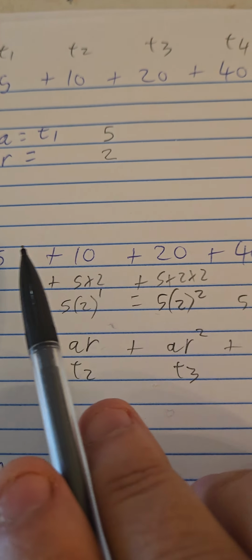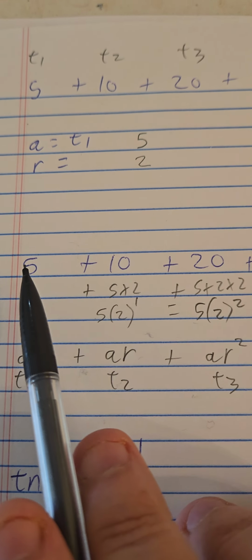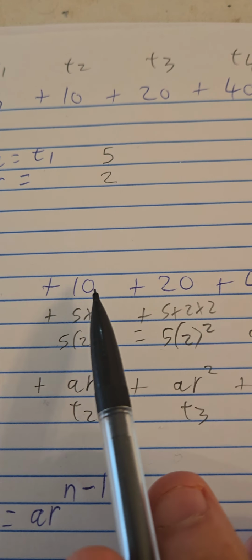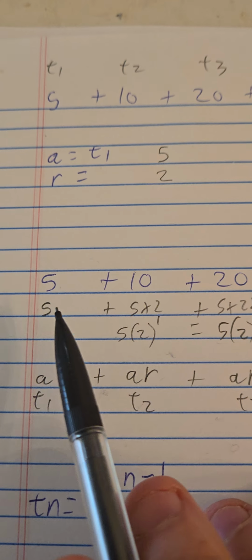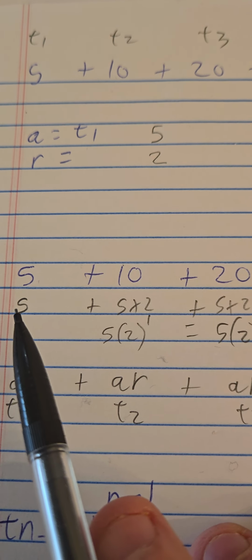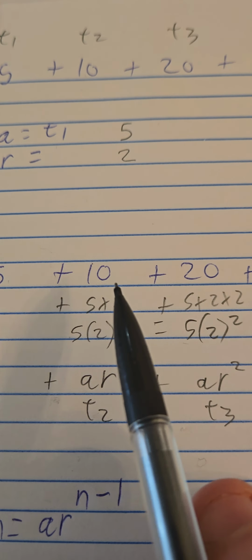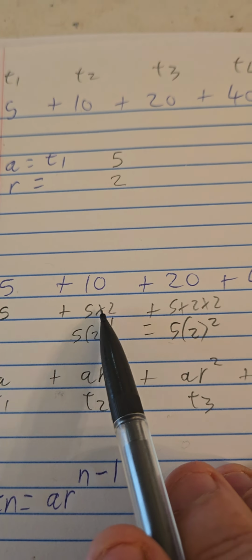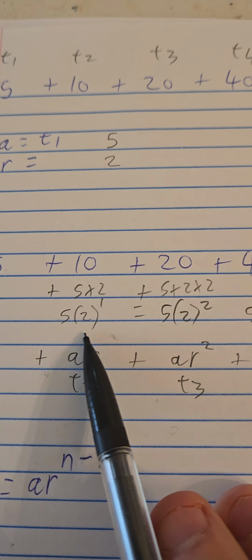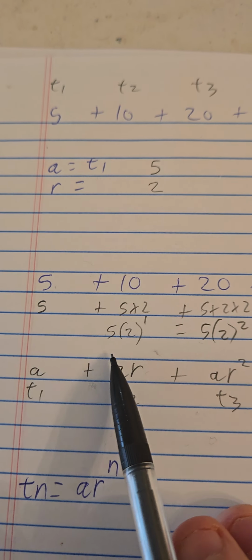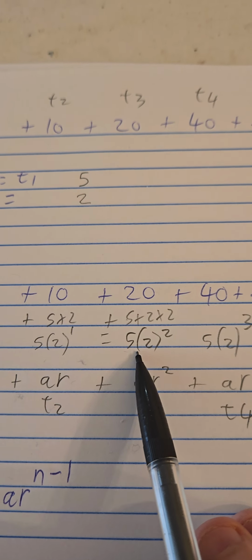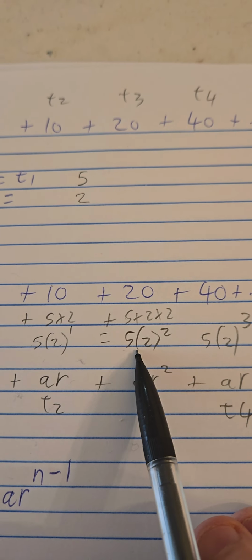So I rewrote that exact same series I wrote here. I wrote 5, 10, 20, 40, always times 2. And I'm going to write it in another way here. It's 5. That's 5 times 2. That's 5 times 2 times 2, because each time we are multiplying by 2. And another way of writing it is 5, 5 times 2, 5 times 2 squared, 5 times 2 cubed, because each time it's being multiplied by another 2.